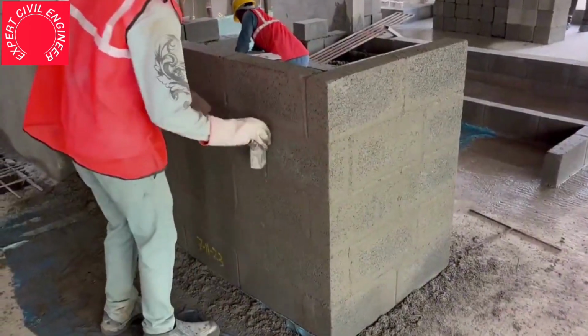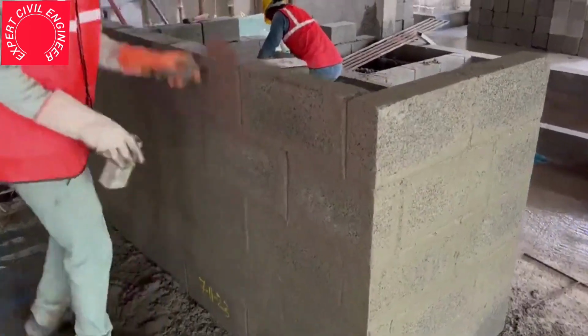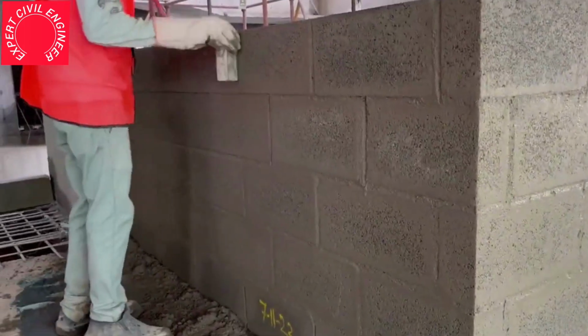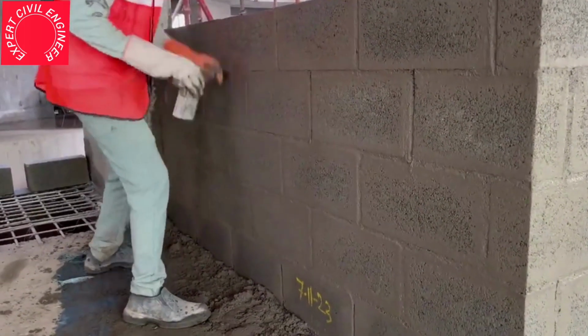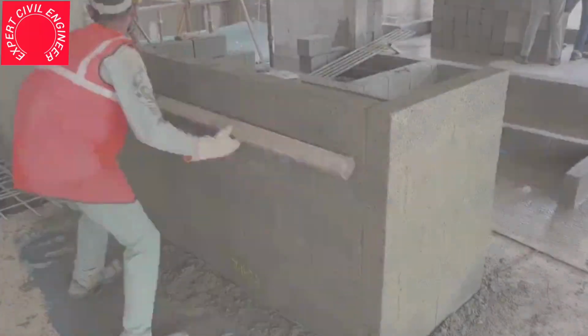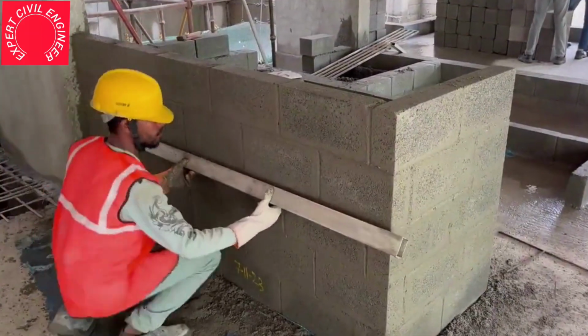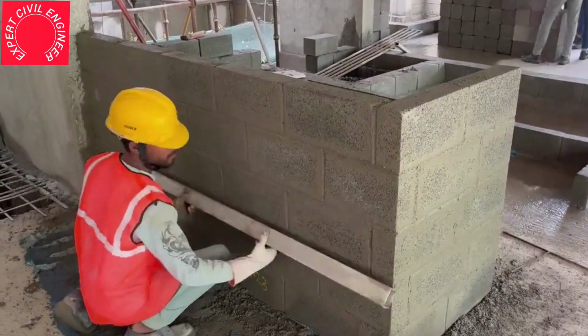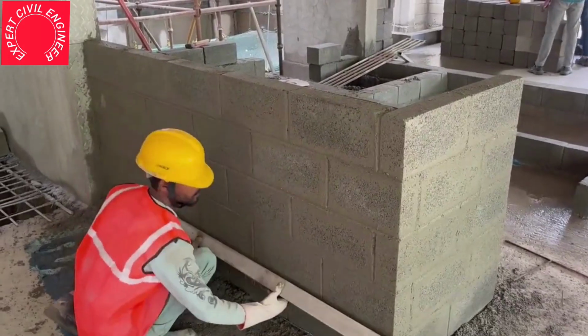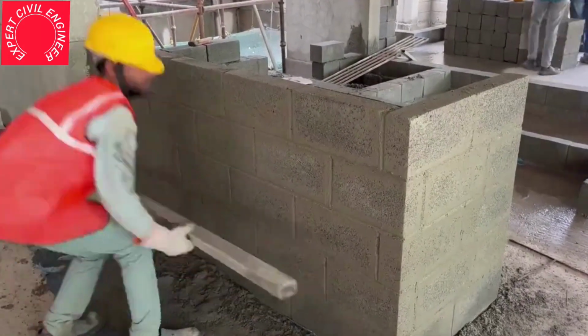Use the pointing trowel to shape the mortar joint. Drag the trowel along the joint, creating a smooth and slightly concave finish. To achieve precise and aesthetically pleasing horizontal pointing, apply mortar along the bed joints, the horizontal mortar layer between blocks, using straight edges as guides for a perfectly straight line.